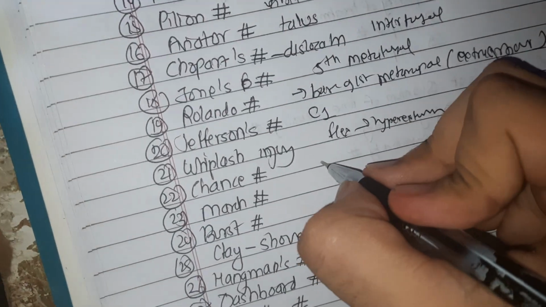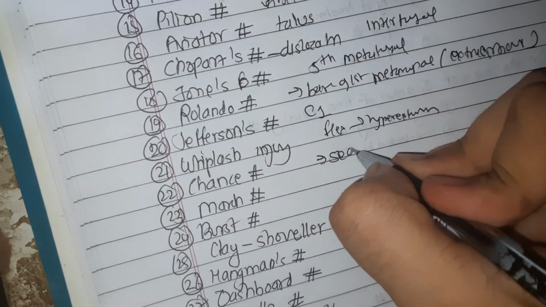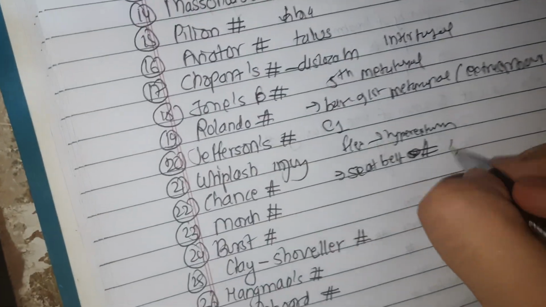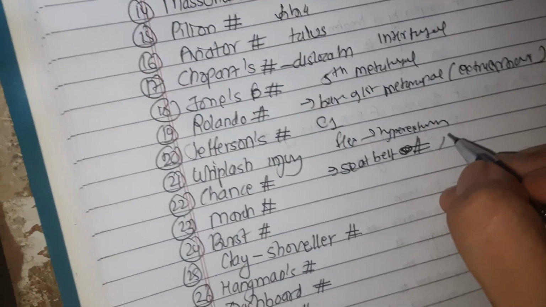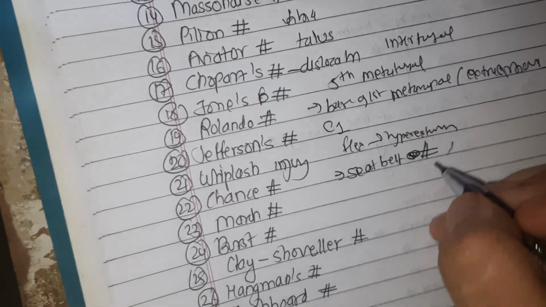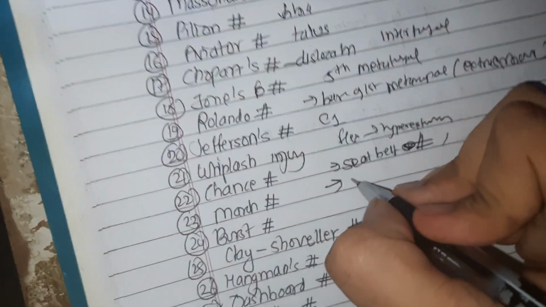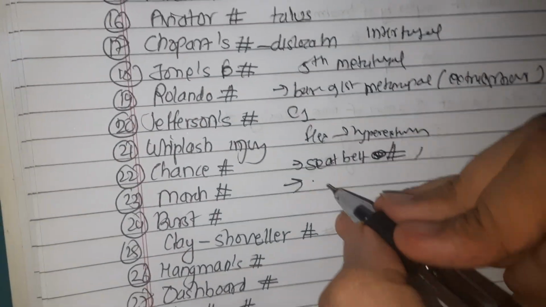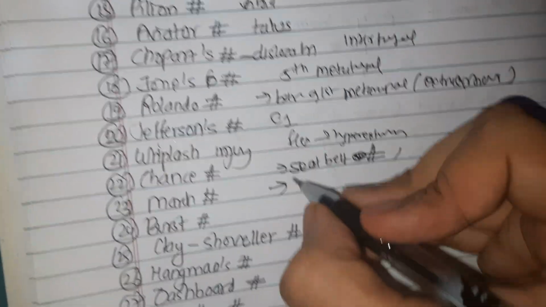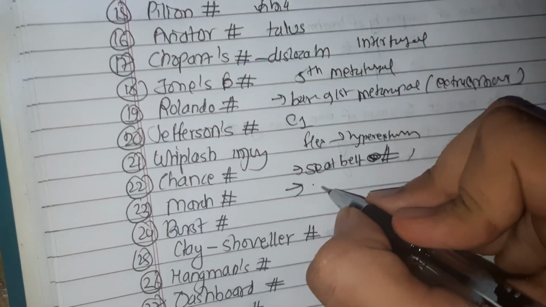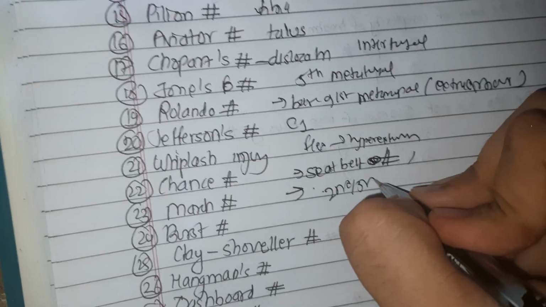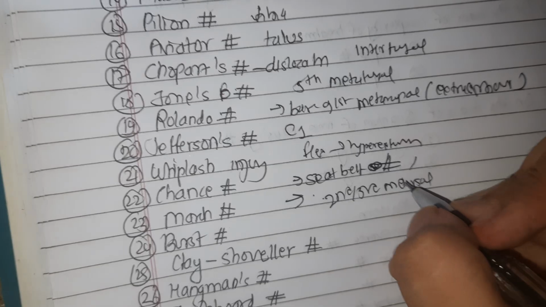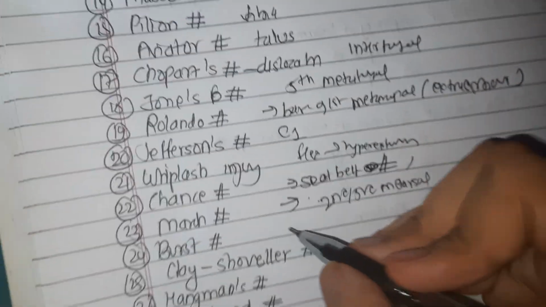And the chance fracture is also called seat belt fracture. The fracture runs horizontally through the bodies of the vertebra, through to the posterior element. And the March fracture is usually seen in professions where there is marching, like soldiers, police, army. The fracture occurs to the shaft of second or third metatarsal. This is a fatigue fracture.